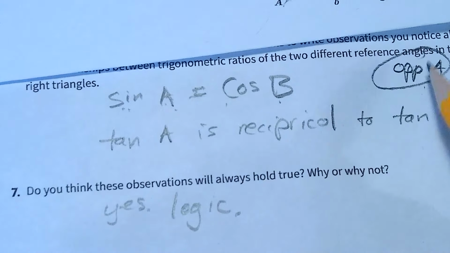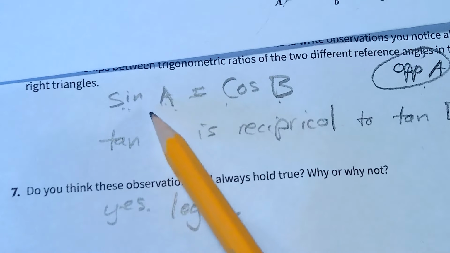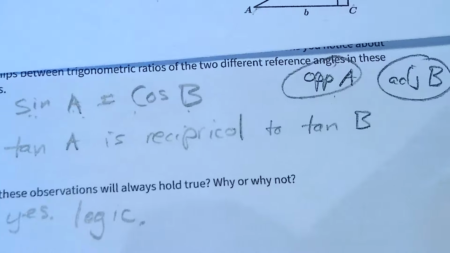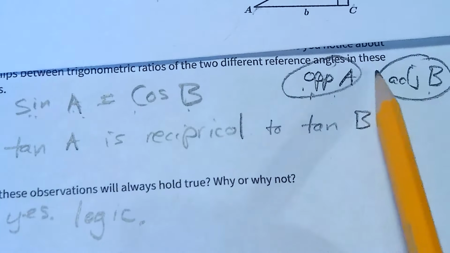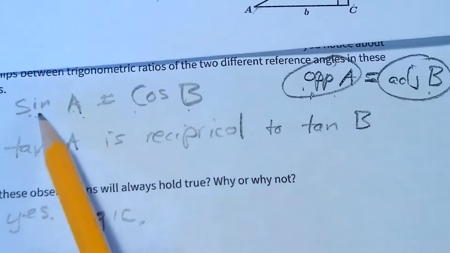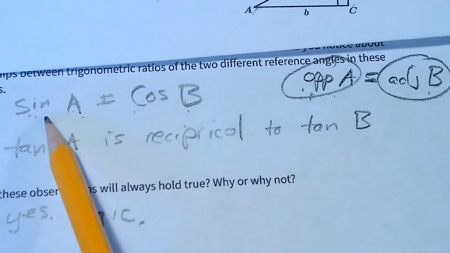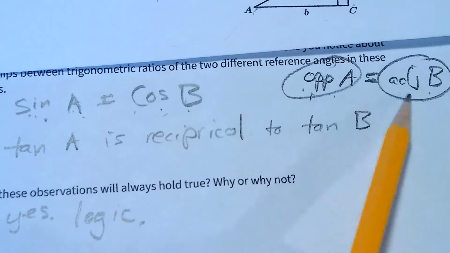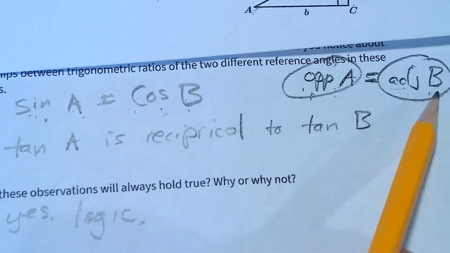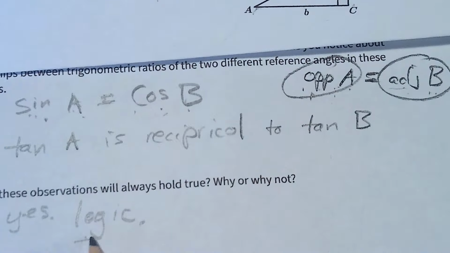So sine uses whatever's opposite of A and was adjacent to B, that is the same side. So sine refers to opposite over hypotenuse. Cosine is adjacent over hypotenuse. But the adjacent to B is the same as the opposite of A. So, okay, that's the logic. That's the logic piece.